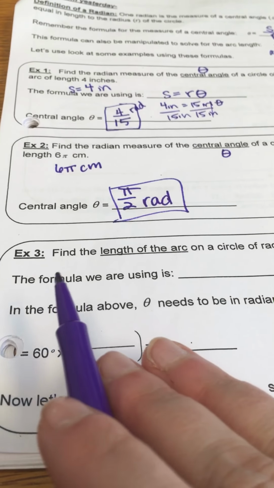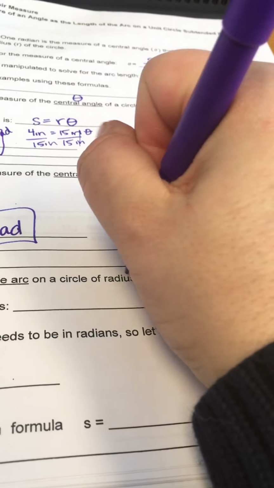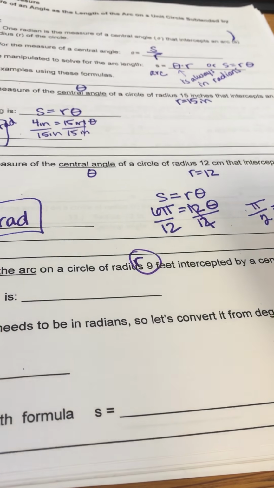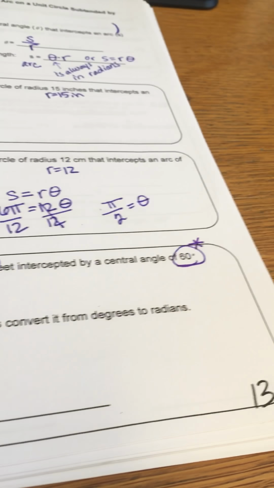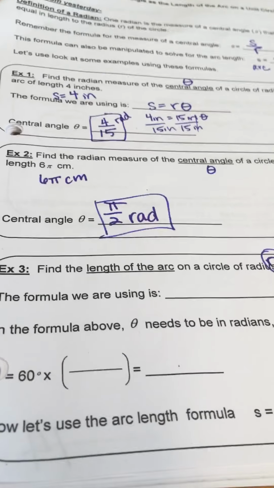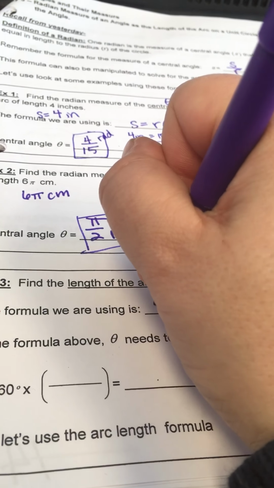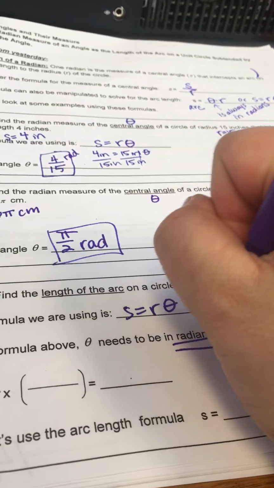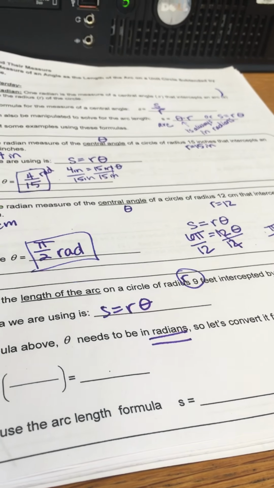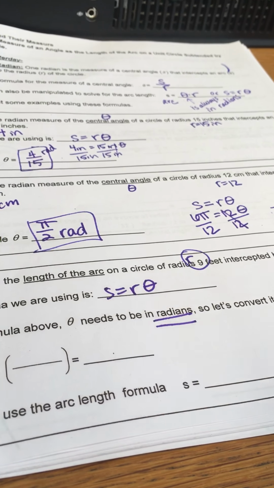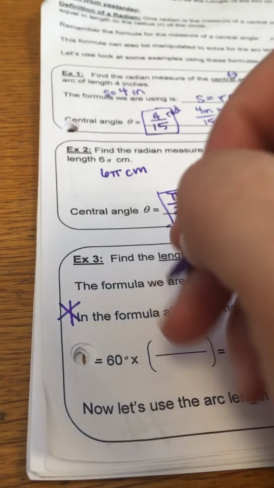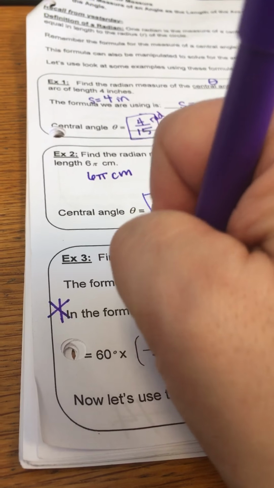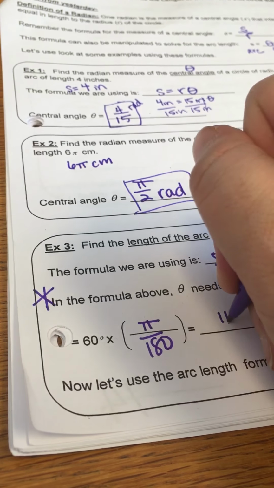All right, number 3, find the length of the arc of a circle with radius 9, so R is 9, that intercepts a central angle of 60 degrees. Watch out because it's in degree measures. The formula we are still using is S equals R theta. This is where the star comes in: in the formula above, theta needs to be in radians. We always do these with radians. To convert from degrees to radians, we do like we did last week. So 60 degrees times pi over 180 gives you pi over 3.